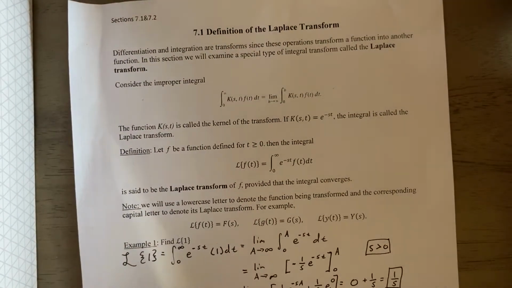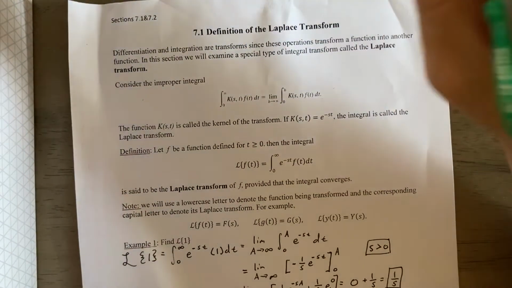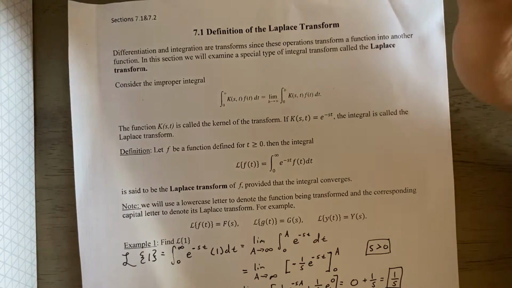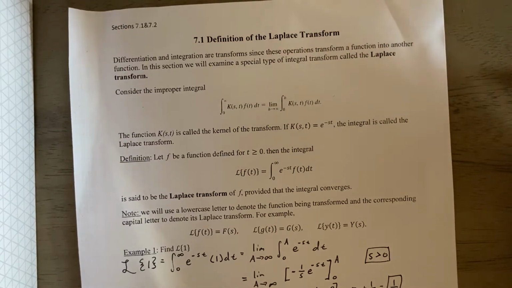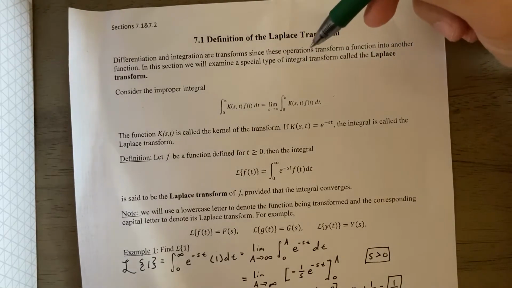Hello, welcome to Chapter 7. Only 2 chapters left to go. Chapter 7, Chapter 8, and we will be finished with differential equations. And so what we're going to talk about in this chapter is basically the Laplace transform.